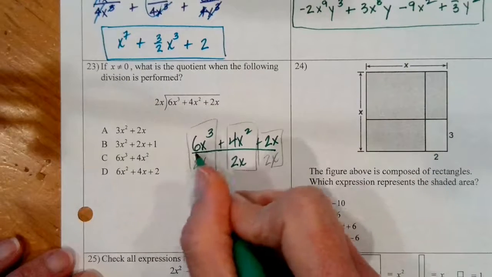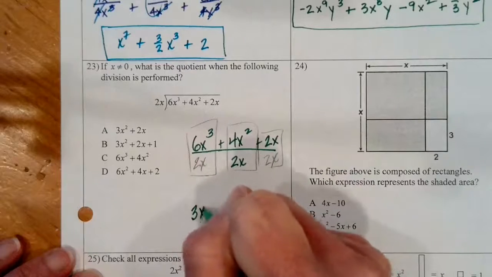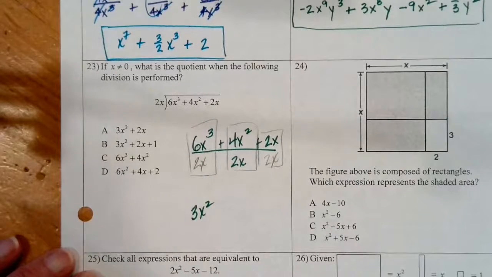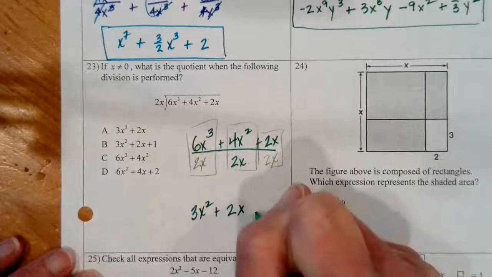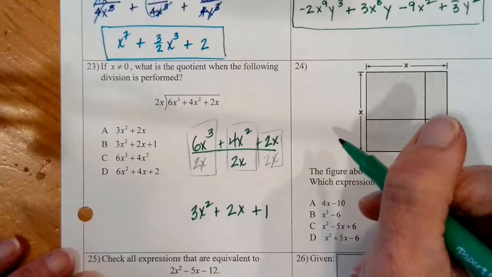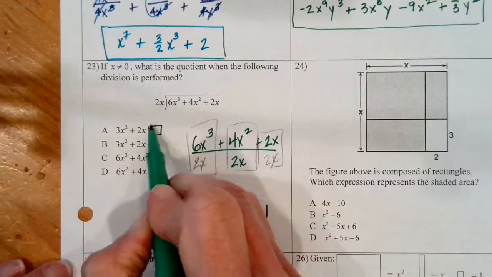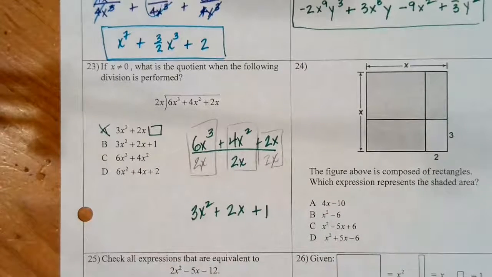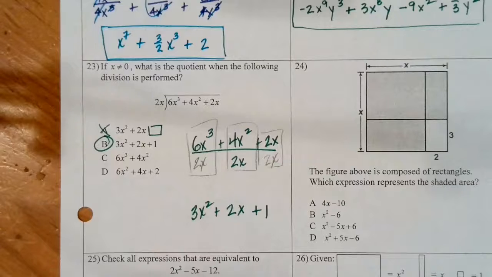So 2 goes into 6 3 times. X goes into x cubed with x squared left over. This is a very important thing. Don't forget, when something goes into itself, it goes in one time. And notice they gave you a tricky one here. This is not the correct answer because they forgot that one. So this is a most missed too, because there you go. There's our right answer.